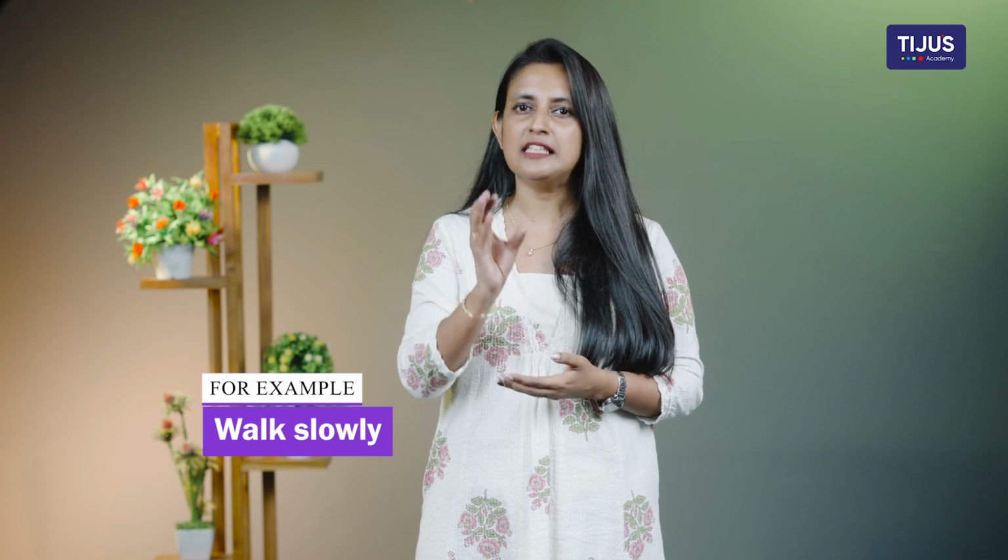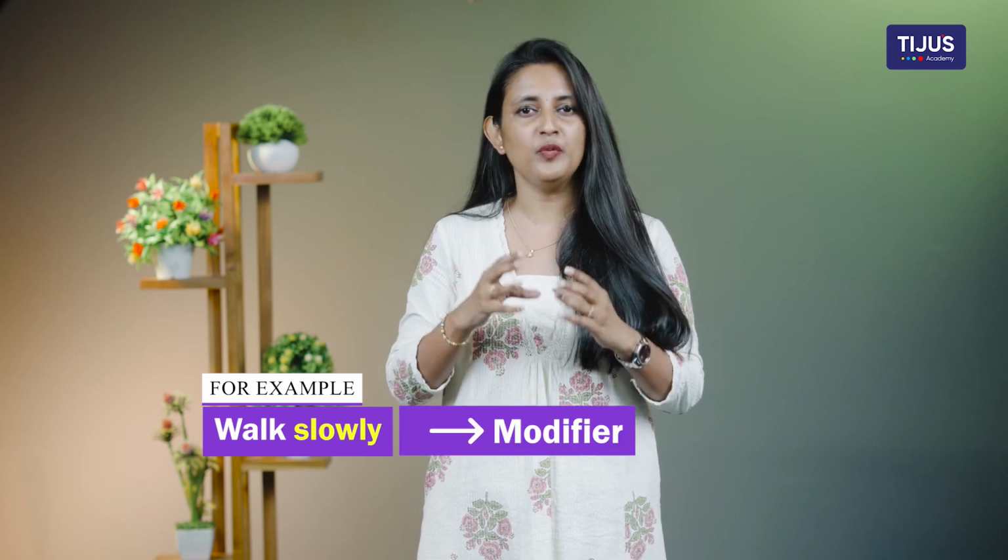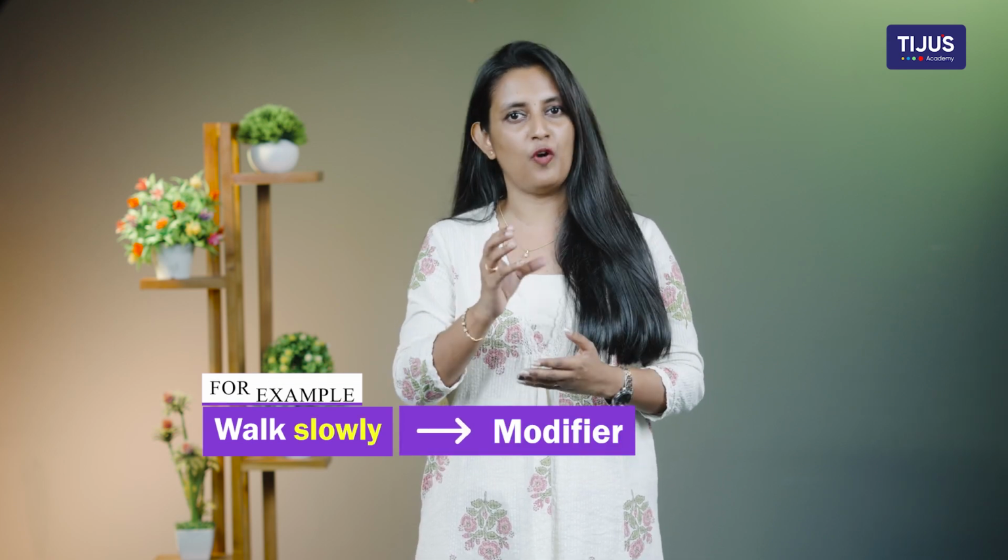For example, walk slowly. Here the word slowly acts like a modifier, which is used to modify the word walk. So we often tend to misplace these modifiers while we speak or write. That will cause a grammatical error or a change in meaning.